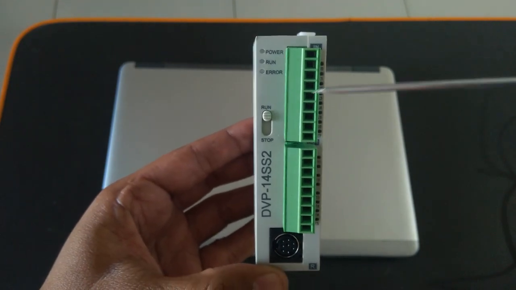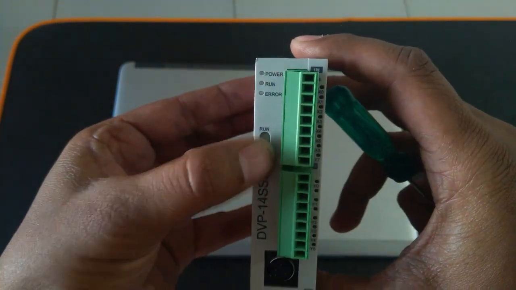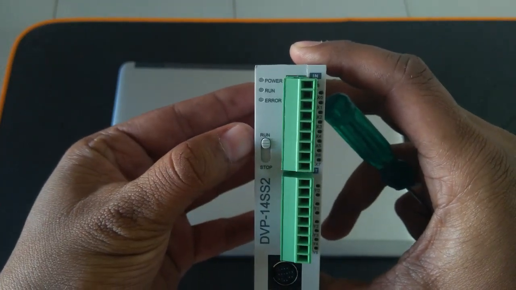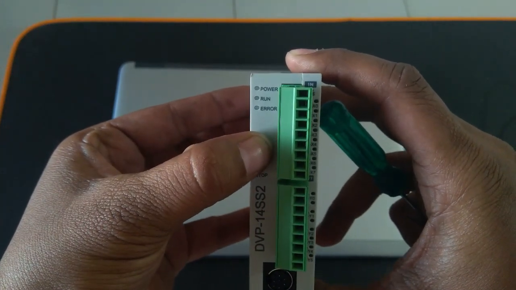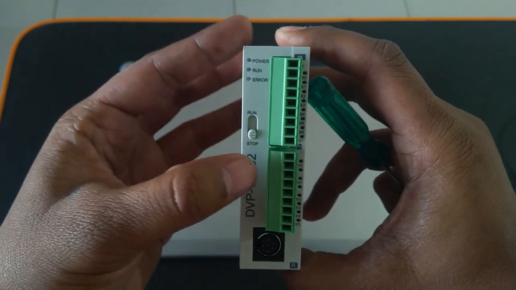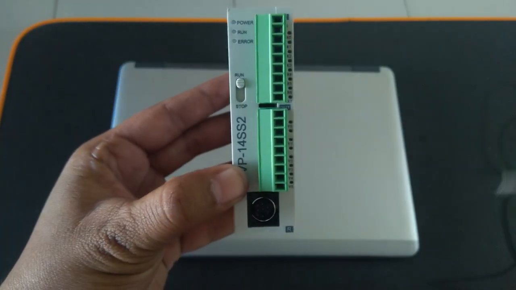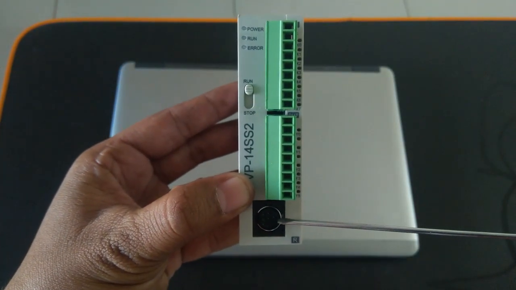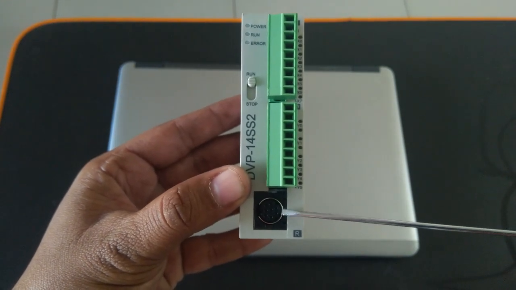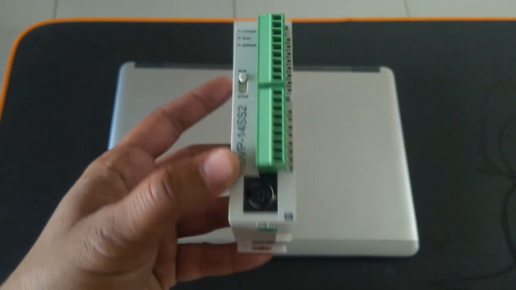Okay, so there is one switch here, run and stop. If this switch is up, it means it is in run condition. If we move it to stop, then the PLC program will stop. So this should always be in run mode. Here this port is the RS232 port. This port we can use for programming as well as for HMI communication purposes.